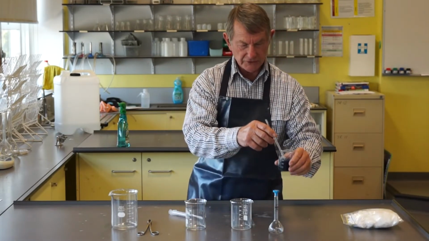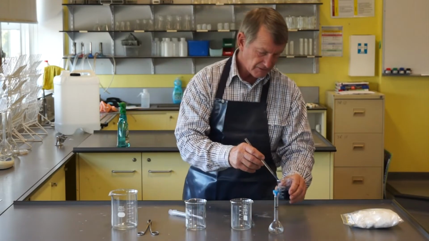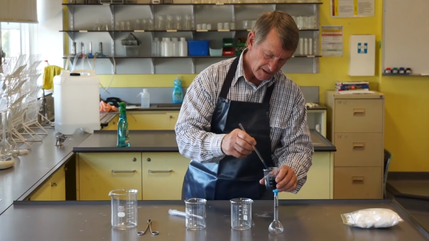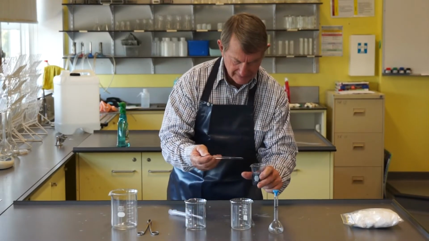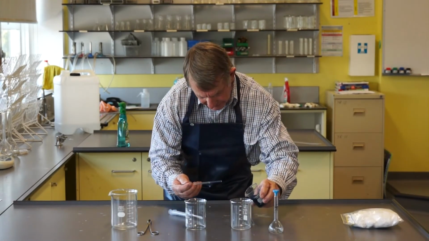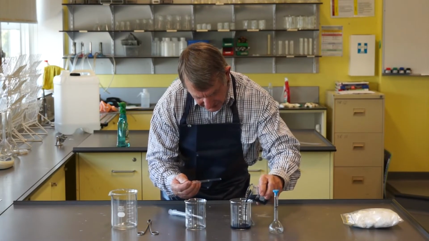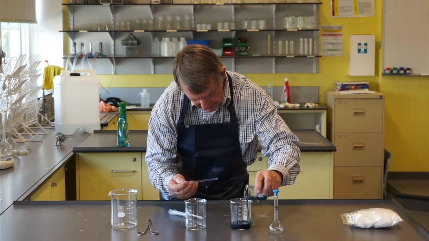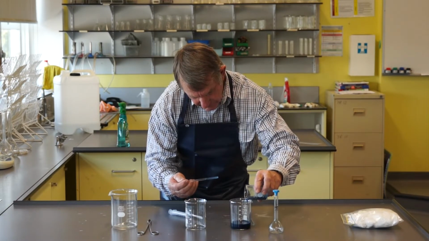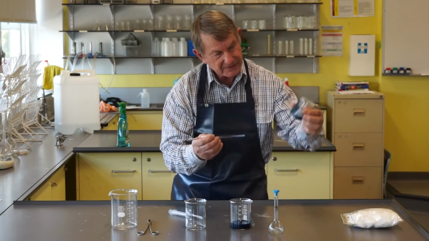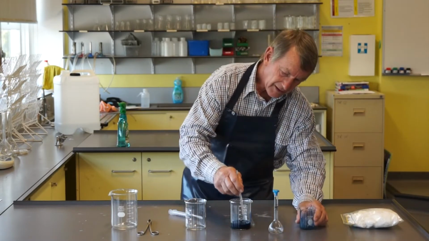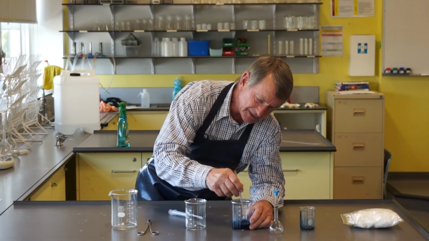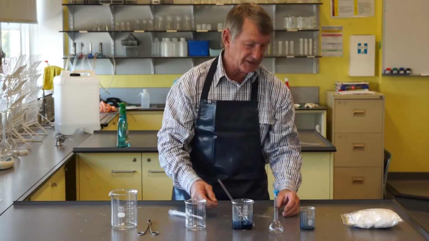Okay, we've given this solution now about 2 or 3 minutes to settle, and what we're going to do is decant that into this beaker, leaving any solids behind. Actually not a great deal of solids left, but there is some, as you can see. This liquid now produces, it's a liquid that will dissolve cellulose.